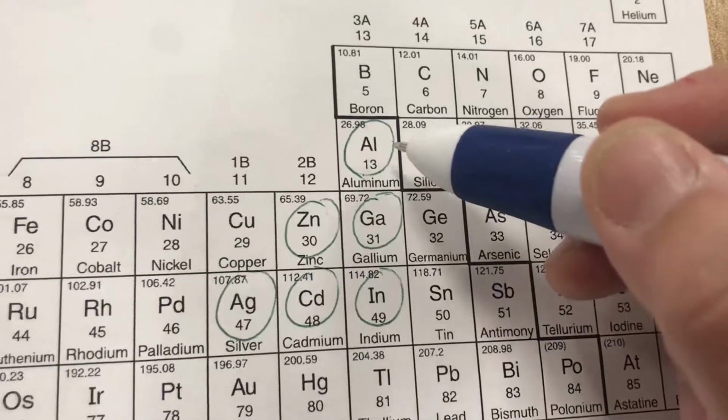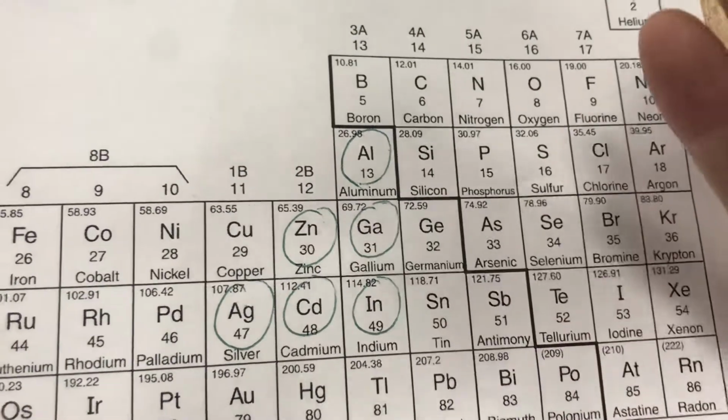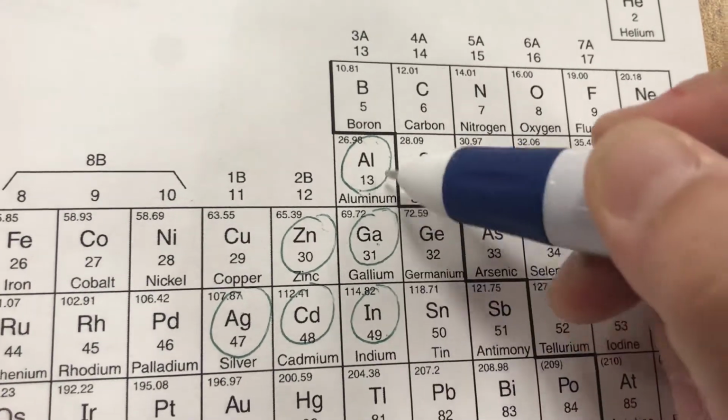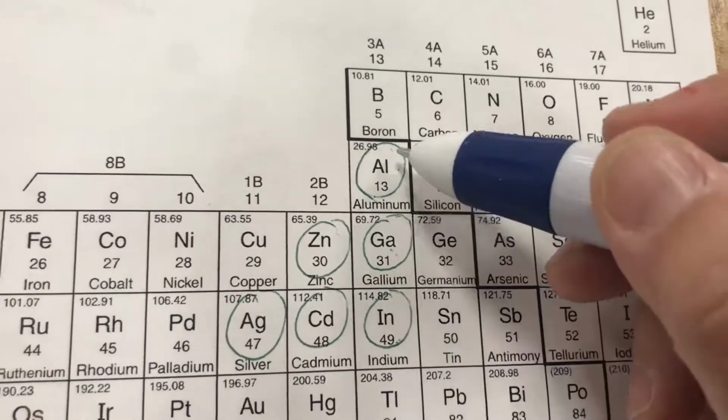And number 2, Al is 3 plus, and also I have 3. So the 3 can tell you 2 things. Number 1, it is 3 plus for this one. And number 2, I have 3 things: Al, Ga, In, I have 3 things.